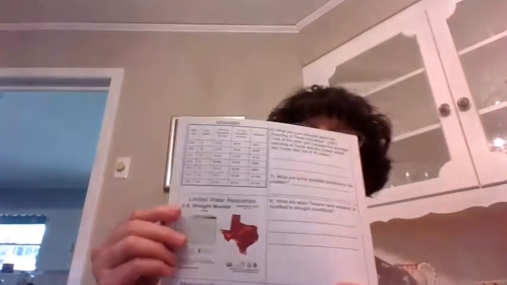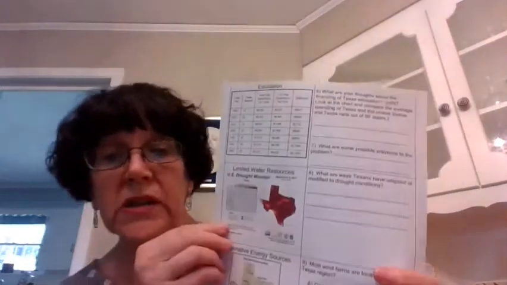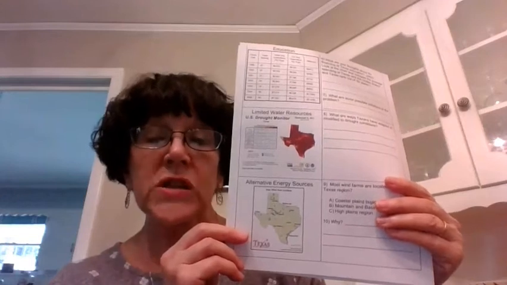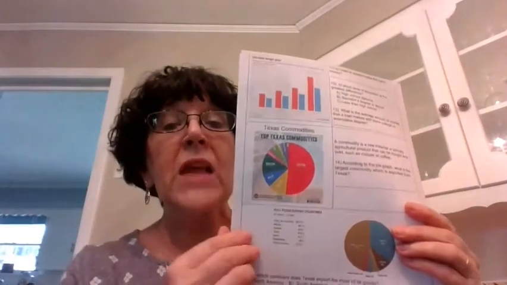Okay, you can see about climate control and drought conditions, where energy sources are located. You think about that. Also, this has to do with income and wage. And you can see the difference between high school and college, the type of income a person would make.